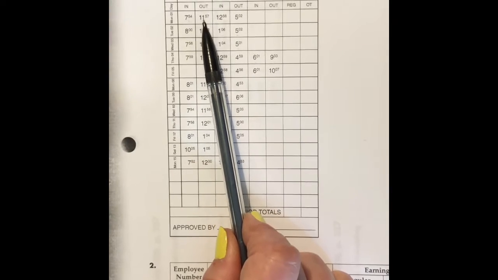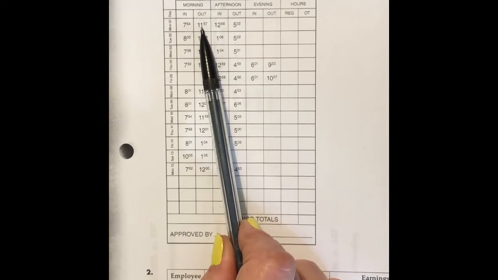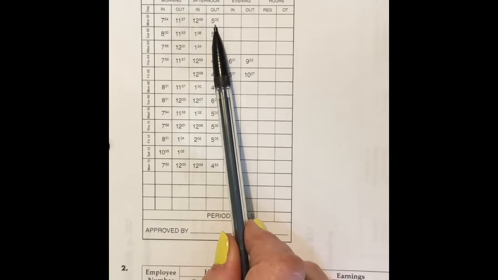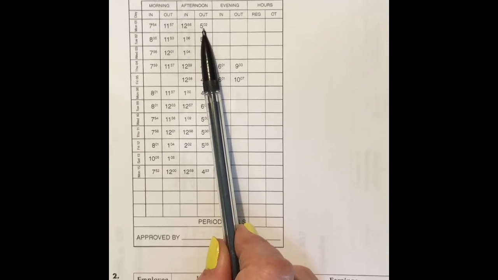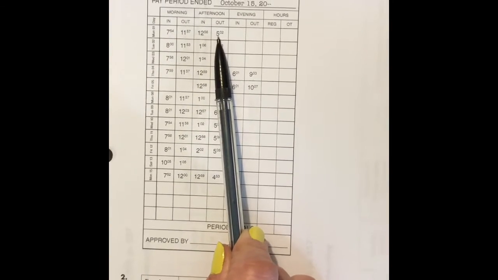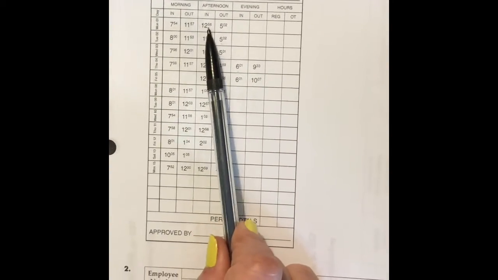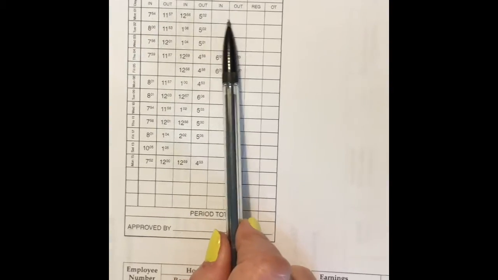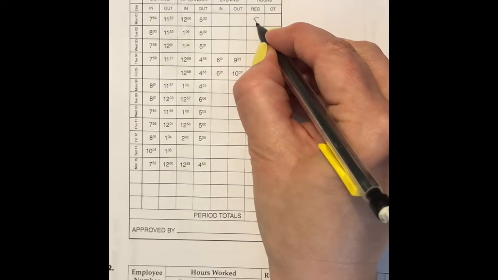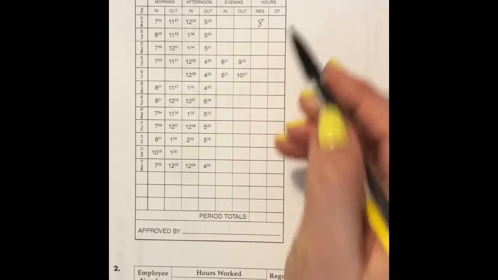So 8 o'clock until noon is 4 hours. She came back from lunch at 12:56, and she left for the day at 5:02. So this is essentially 1 o'clock and 5 o'clock. So 4 hours in the morning, 4 hours in the afternoon. There was no overtime that day. And so on Monday, she worked 8 hours, no overtime.